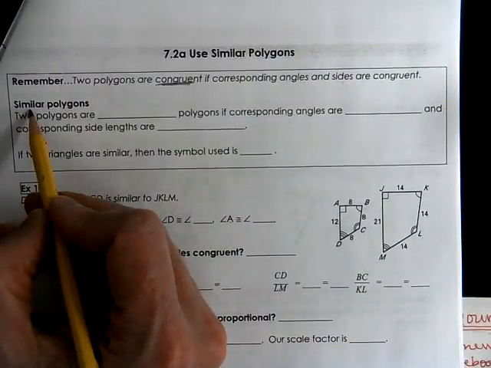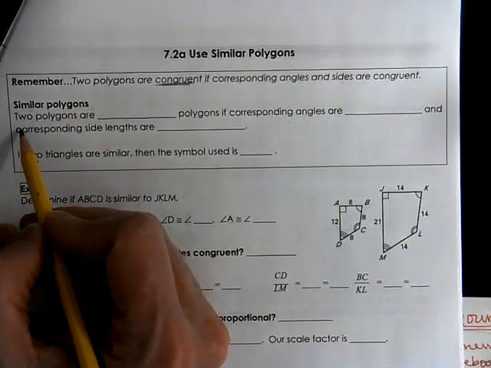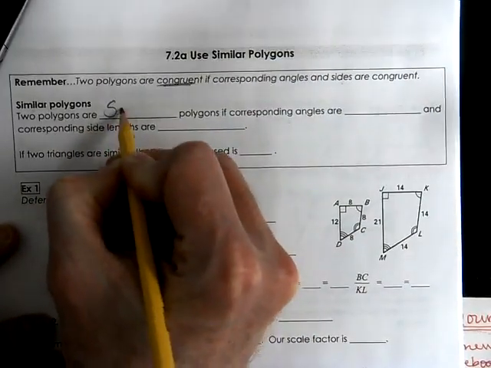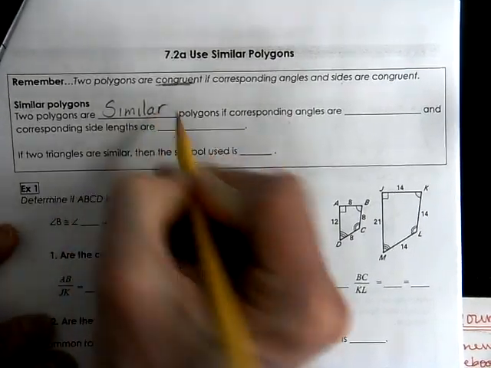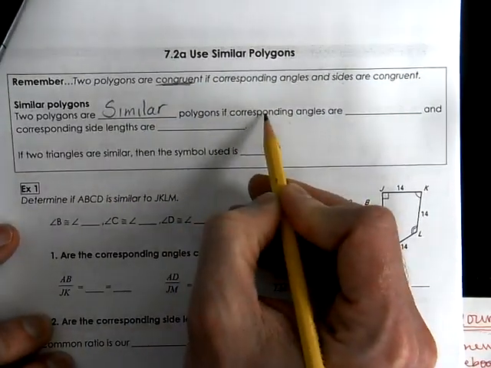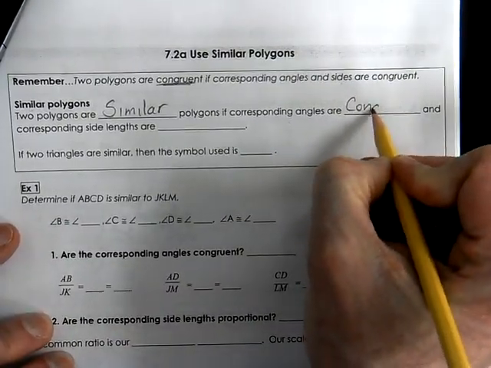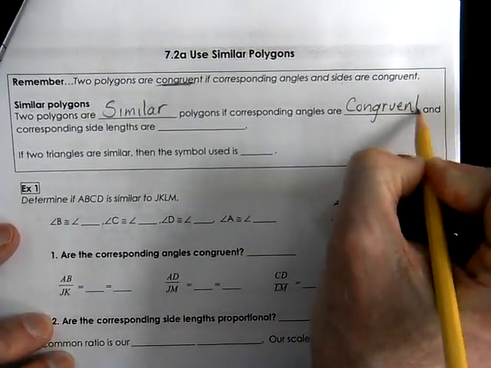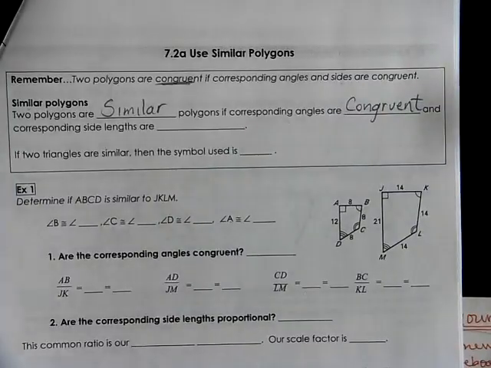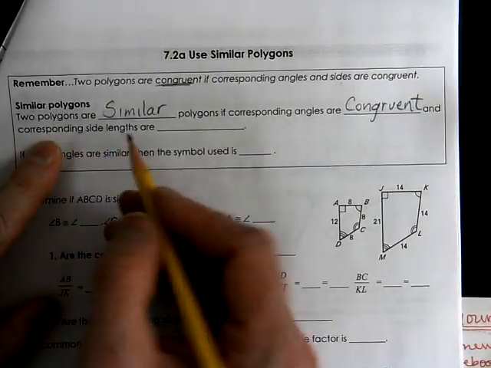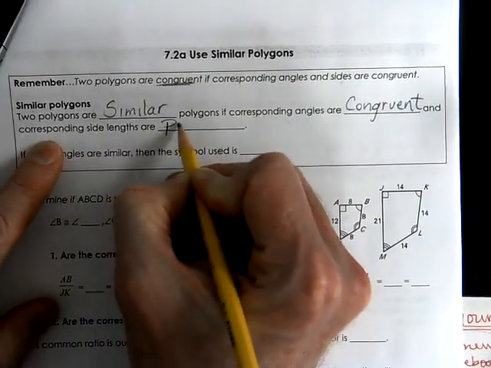But when we talk about similar polygons, two polygons are similar if corresponding angles are congruent. So that part's the same. The corresponding angles have to match up, but the corresponding sides are proportional.